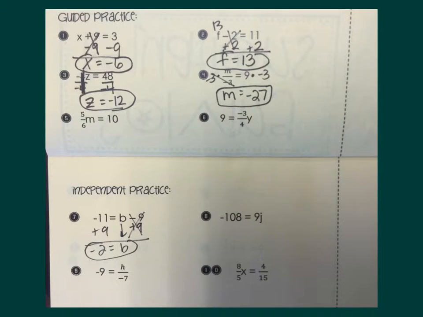All right, just to review what we did yesterday and compare it to what we are doing today. Yesterday we solved one-step addition and subtraction equations. So for example, this equation involves adding to the variable, x plus 9. So in order to get the variable by itself, we subtract the 9 from the side where x is, and what we do to one side we always do to the other. So we did the inverse operation.